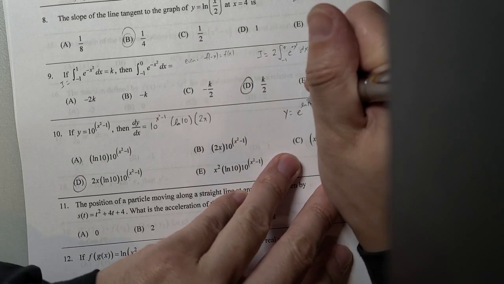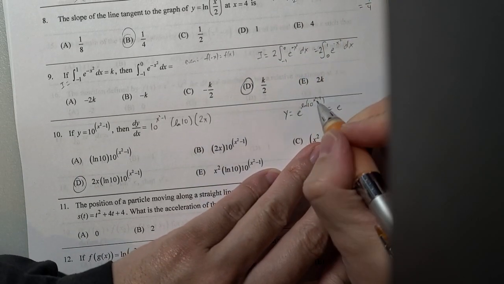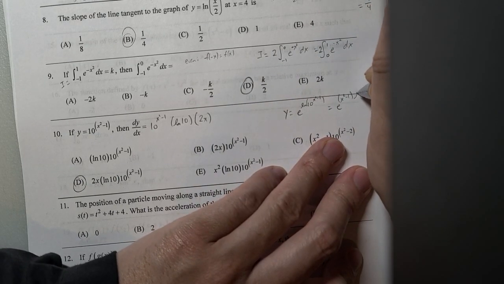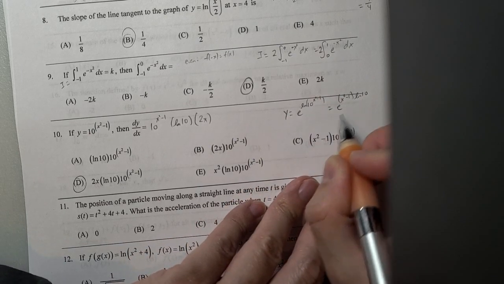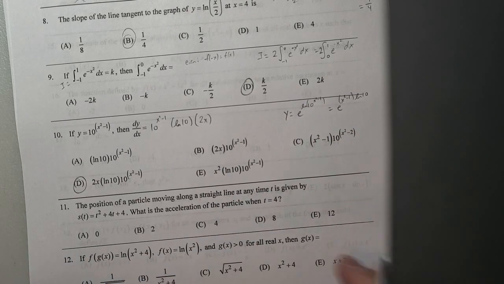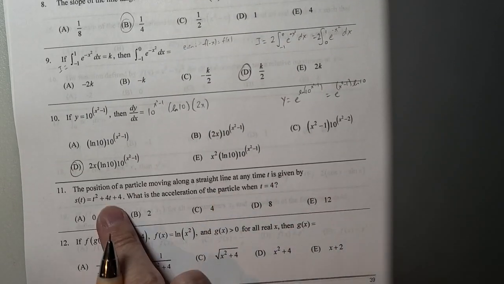And you can rewrite this as e to the, remember you can pull the exponent out, x squared minus 1 ln 10. So when you do the chain rule on this, ln 10 is just a constant, so it's times ln 10 when you differentiate e. So that's a different way to remember it if you don't remember the direct formula.